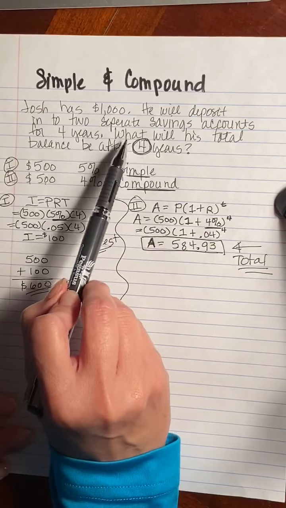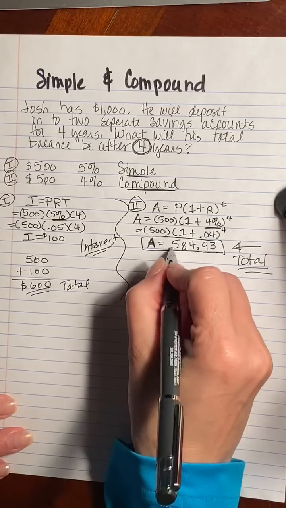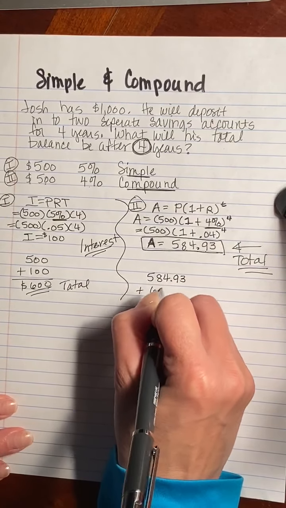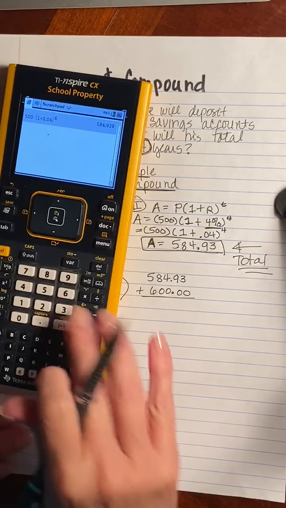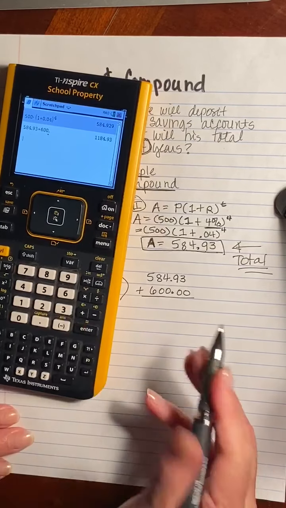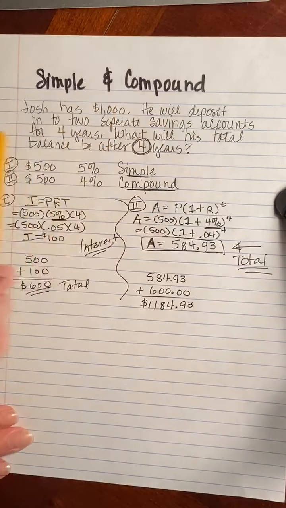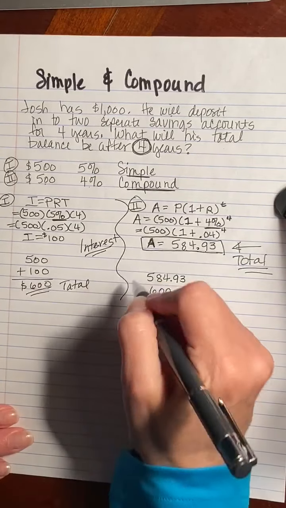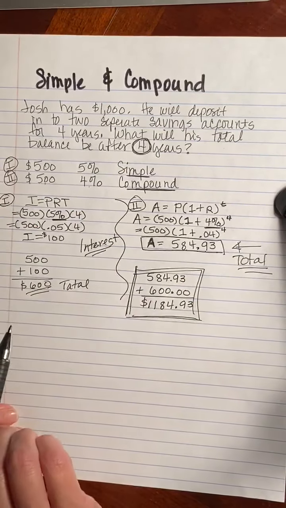Now it says, what will his total balance be after the 4 years? So if we're looking for total amount, that means we have to add 584.93 plus the 600. So if Josh had two accounts, one at simple interest and one at compound interest, we're going to take these two amounts and add them so that we can find out his total amount after 4 years of having these amounts in his savings accounts. This is how we find simple interest and compound interest.